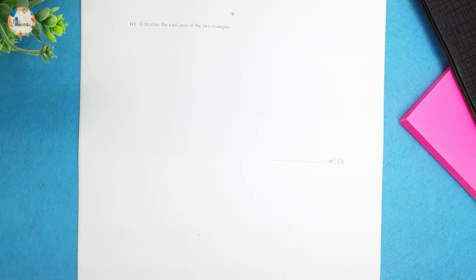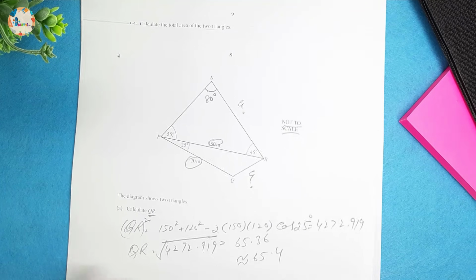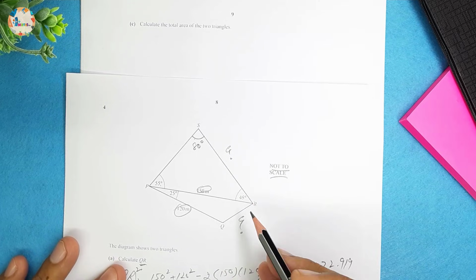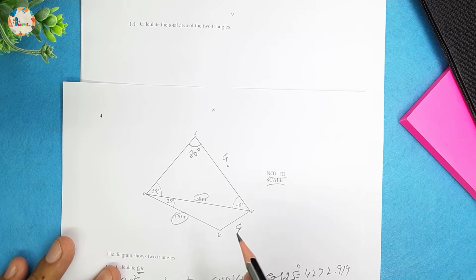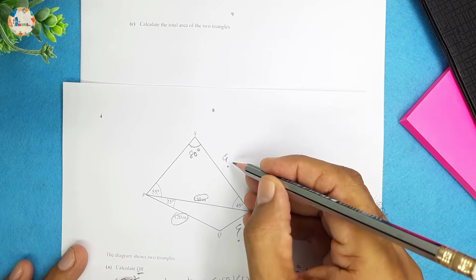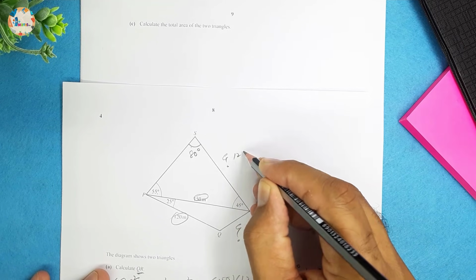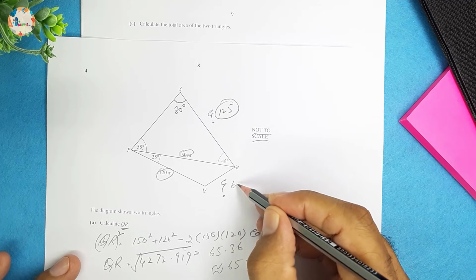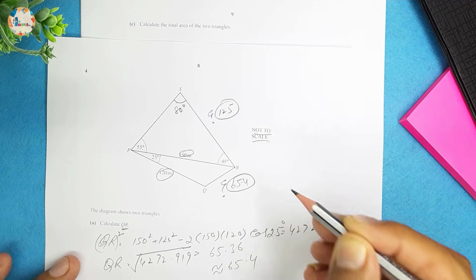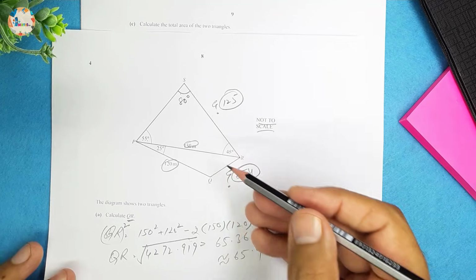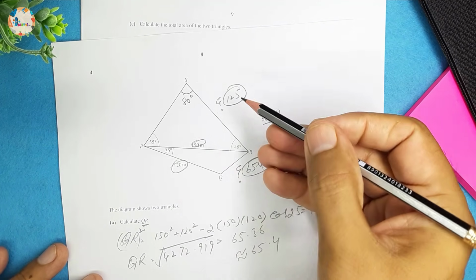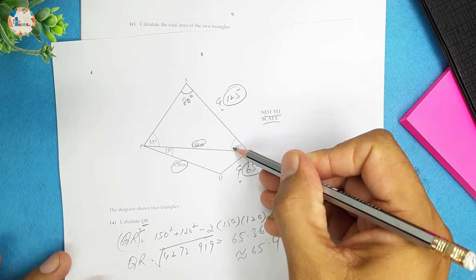Now calculate the total area of the two triangles. Basically the area of these two triangles we'll have to find. So the area will be what? Half into ab sine C. This side also, this side we have, which is 125, and this side also we have calculated, which is 65.4. Now we can find ab sine C. We have ab sine C, and we have this side, and the sine of this one.